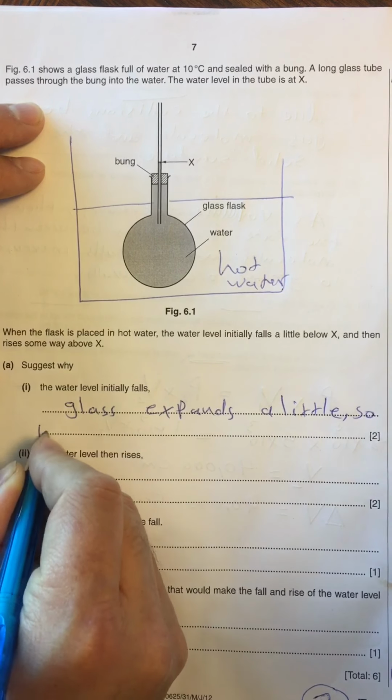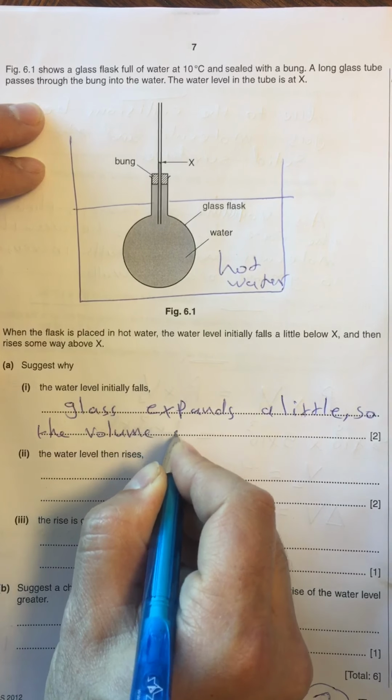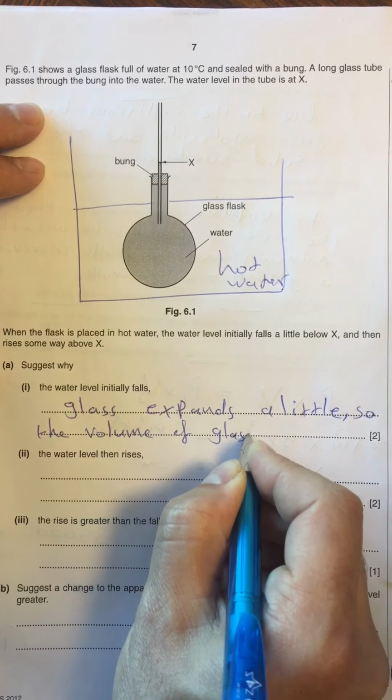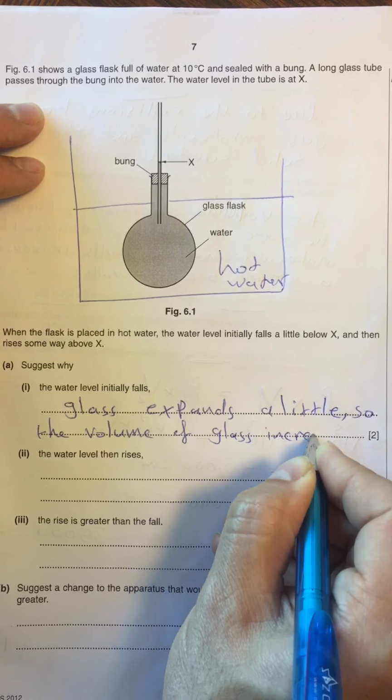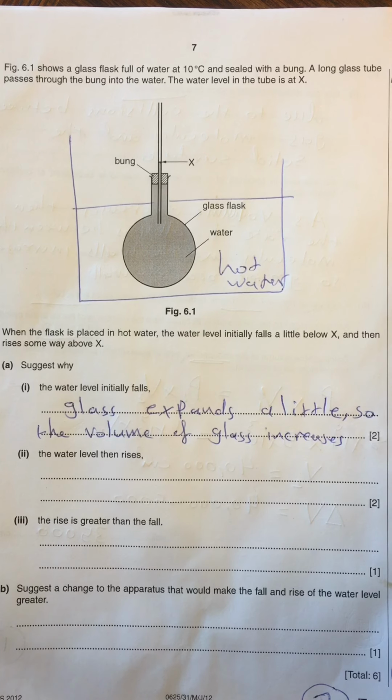So the volume of glass increases more than the volume of the water, because the water has a fixed volume, and now the volume of the water almost stays constant. Remember with me, glass is a bad heat conductor, so the glass will be heated even before the water, because glass is a bad heat conductor.